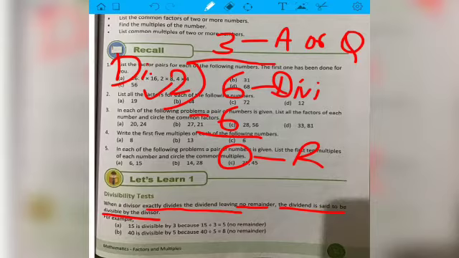Now, 15 is divisible by 3, because 15 divided by 3 gives the quotient, or answer, 5 with no remainder. No remainder means 0. Similarly, 40 is divisible by 5, because when we divide 40 by 5, we get the quotient 8 with no remainder.